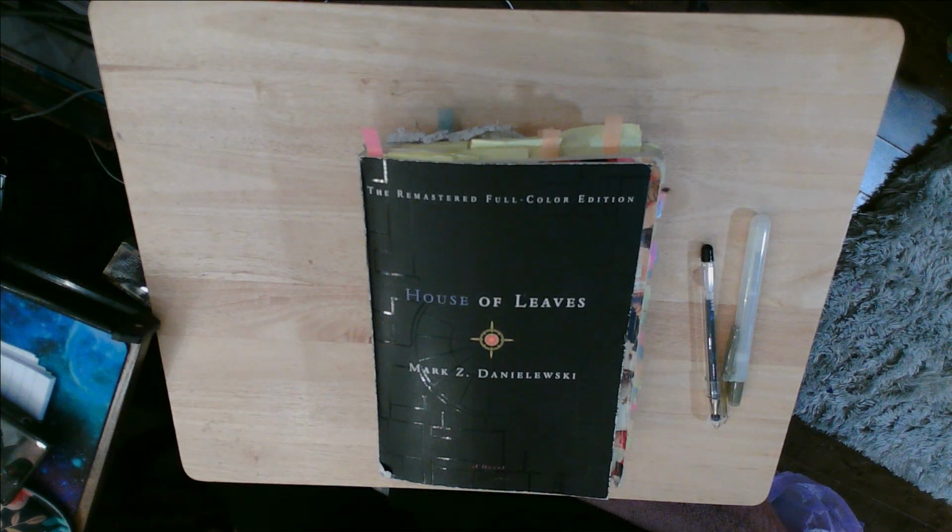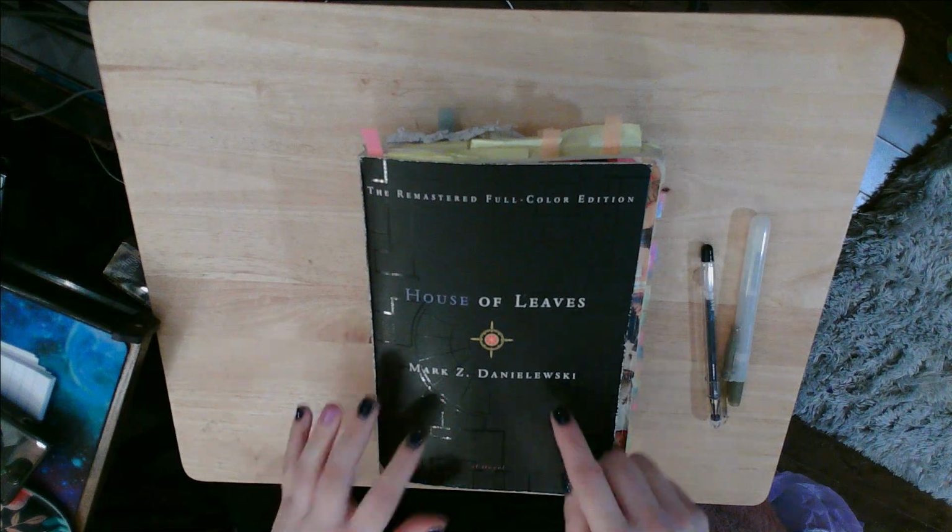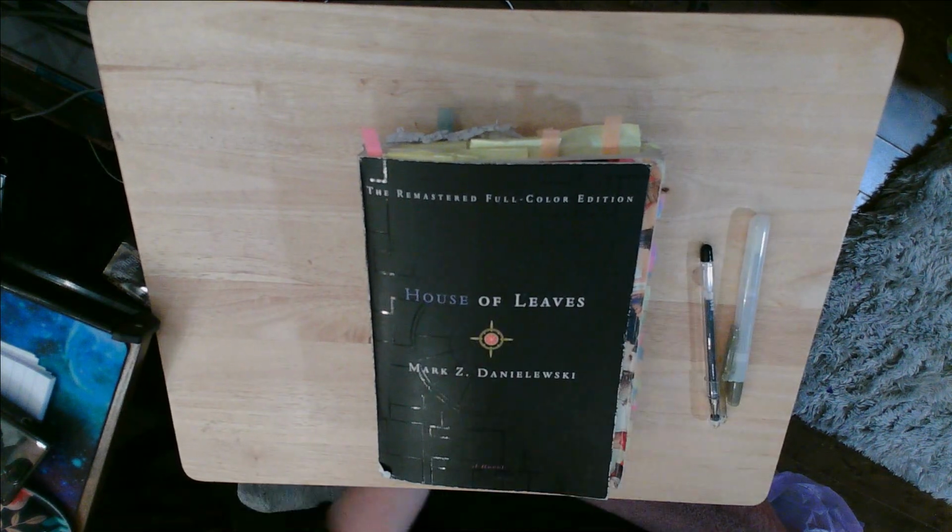Now, another thing that I'd like to point out is the spiral design on the front.